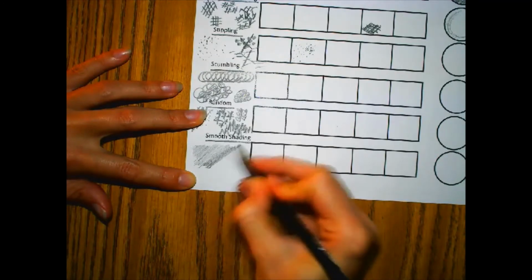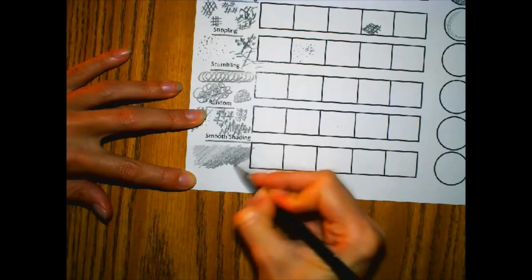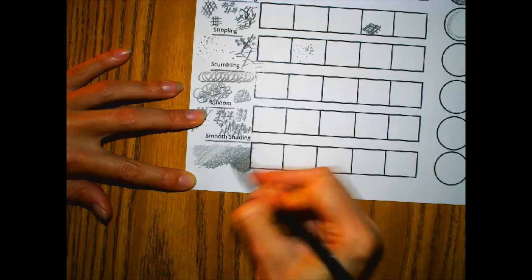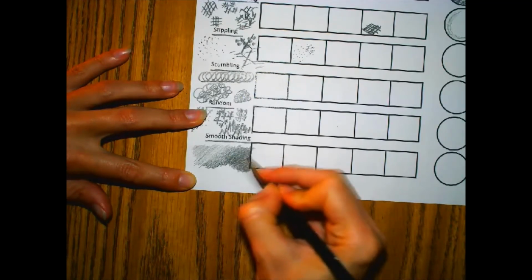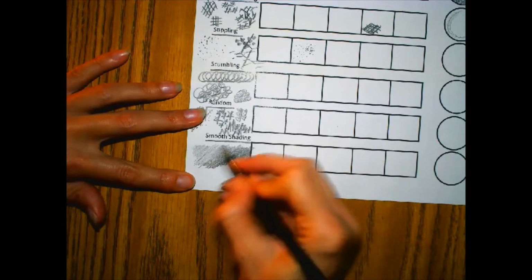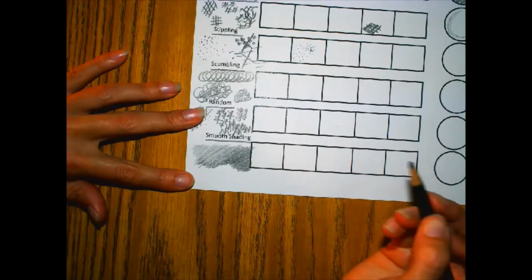Or you can layer over top of your drawing to get those values darker, and that helps to make them appear smoother. There are tools that you can use to make this look really smooth so that you don't see any of the pencil marks, but they often create kind of a smudged look.